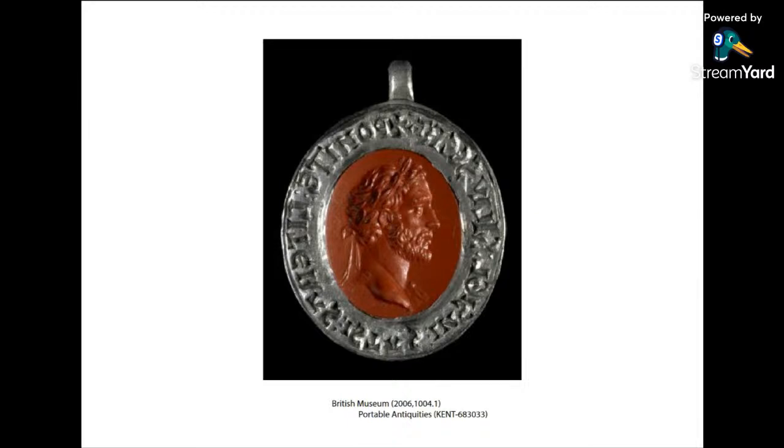This is a seal matrix, which is the device used for making seal impressions, like the stamp. And so you can see at the very top, there is the indication of the handle of the seal matrix. And if you were to flip this over, you would see it has a back, which is also made of silver.